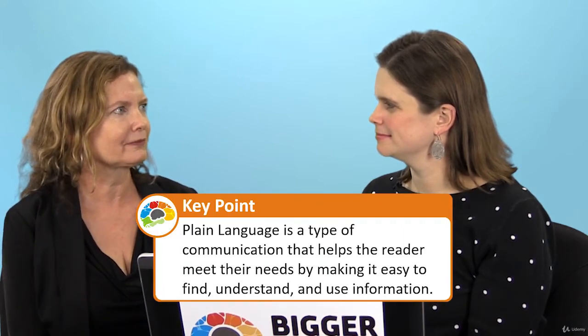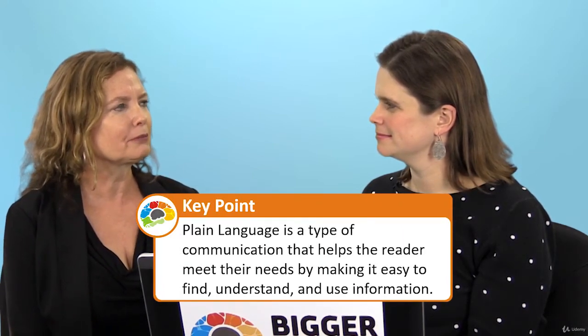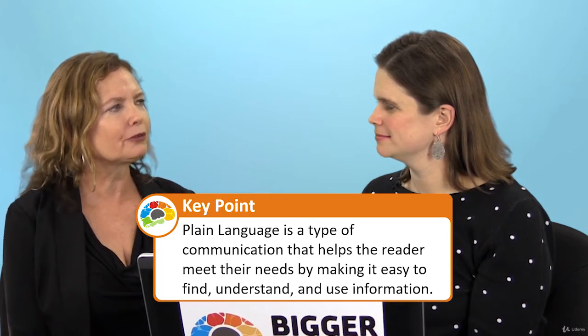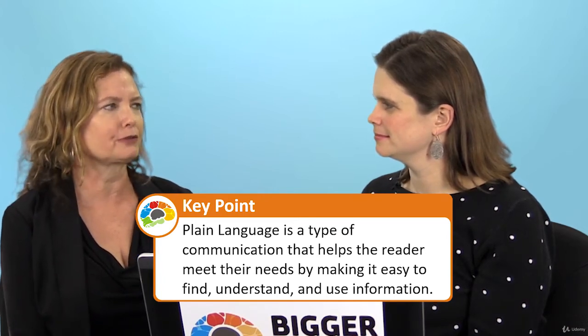A communication is in plain language if the reader can find, understand, and use the information to meet their own needs. Plain language can be used in most workplace settings. The only documents that it is not appropriate for are longer reports. Because plain language suits the reader's needs, it is more likely to achieve its purpose, and this means that it can save money and time.